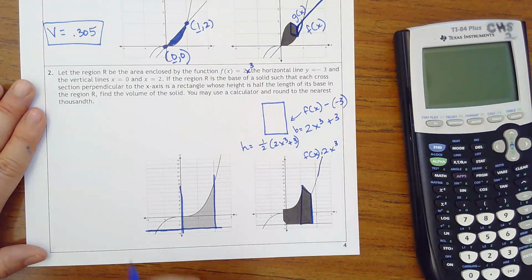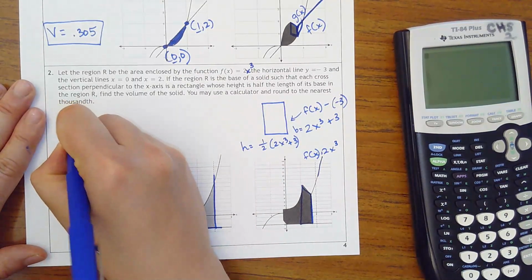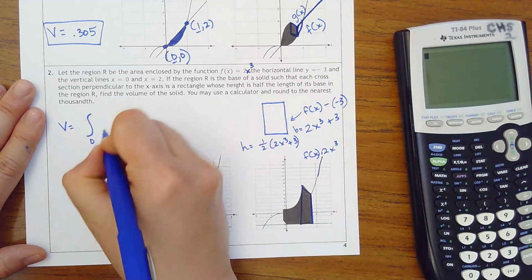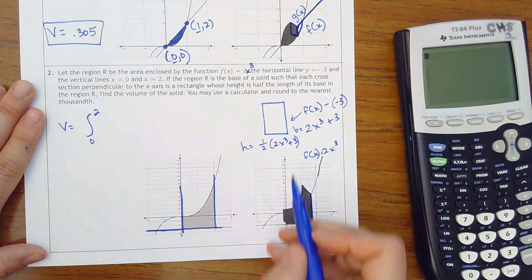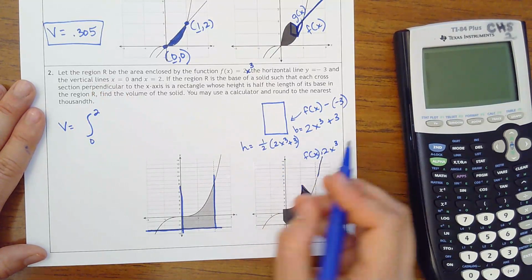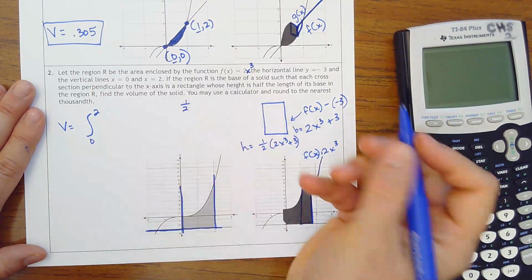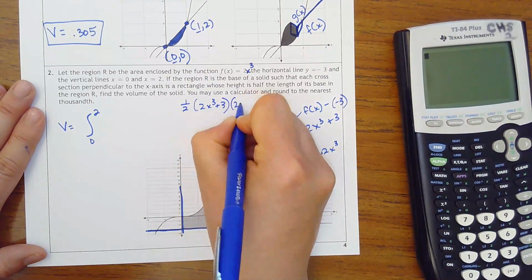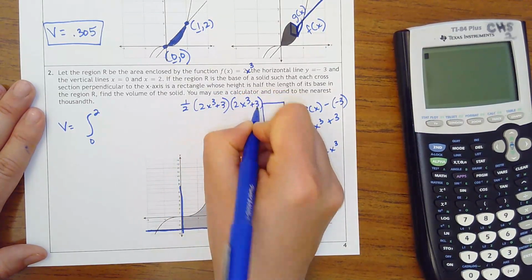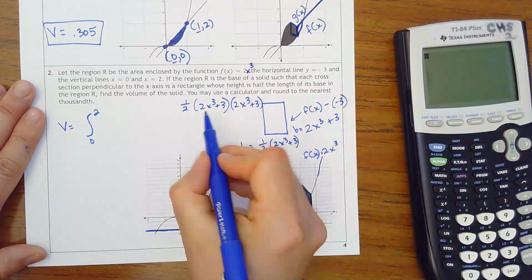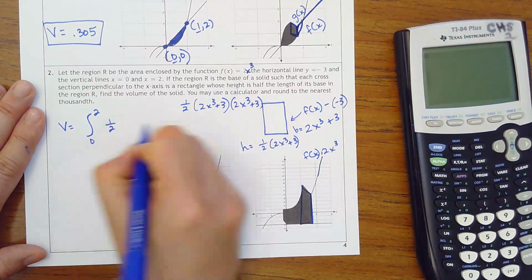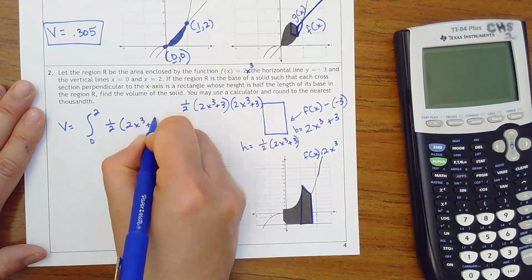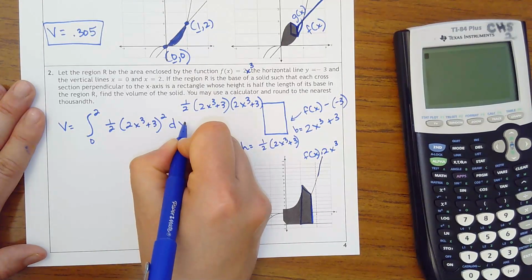Okay, so then we're ready to integrate it. So we're going to say volume is going to be equal to the integral. We're going from x values of 0 to 2. And then how could I simplify this to put on my calculator? Well, if I'm having a half times 2x cubed plus 3 times another 2x cubed plus 3, right? Length times width. I can really have a half times this squared, dx.